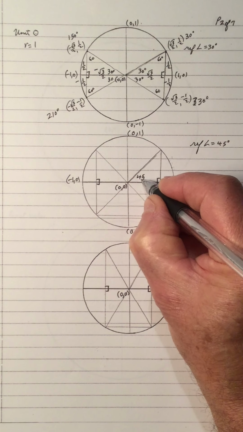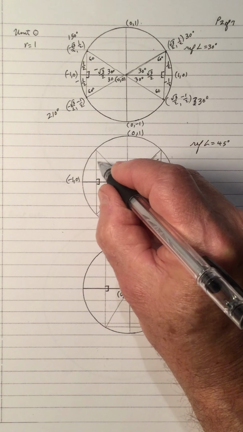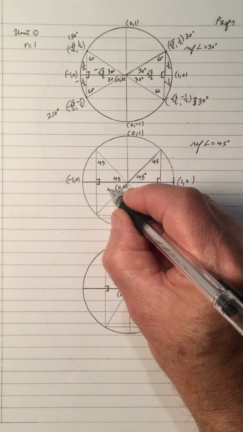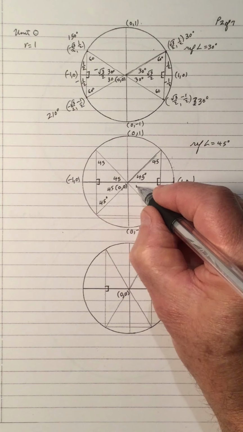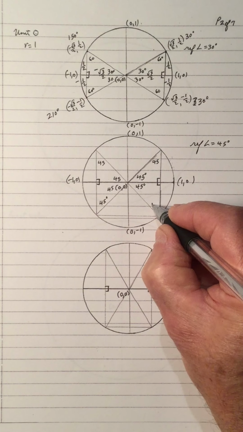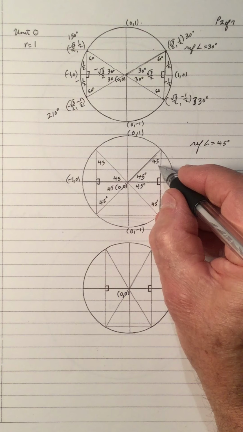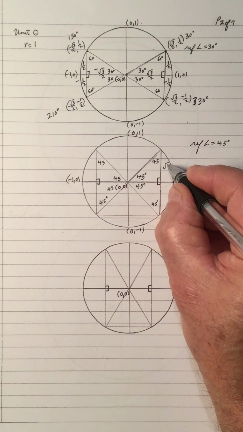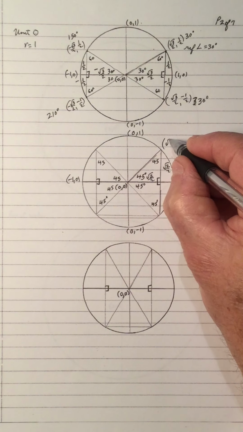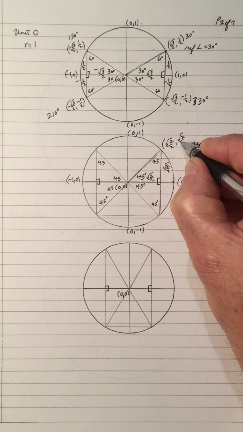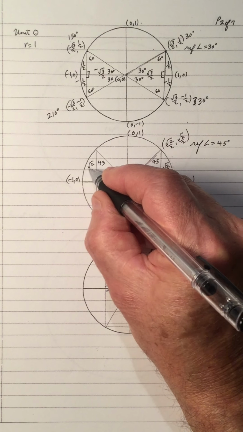So this angle is 45. This reference angle is 45, so this angle is 45. Notice when the reference angle is 45, you have two angles that are 45s. That means you have two sides that are equal. So in a 45 right triangle, the opposite is root 2 over 2 and root 2 over 2. They're the same. This is a 45, so this one is root 2 over 2.